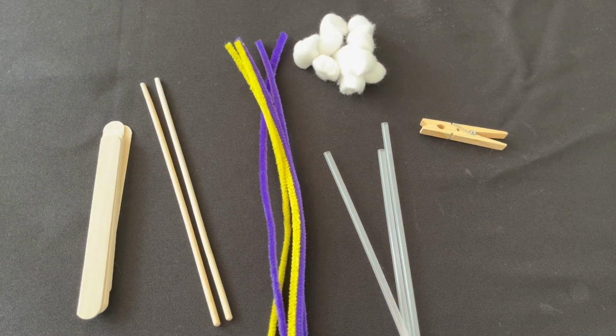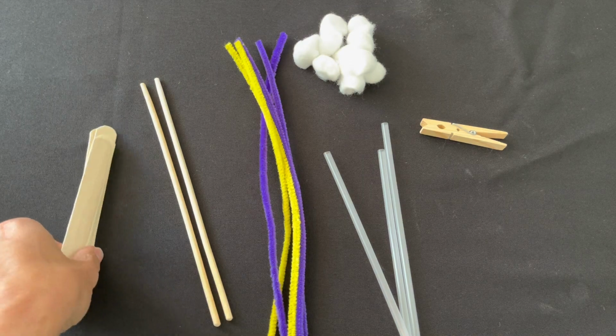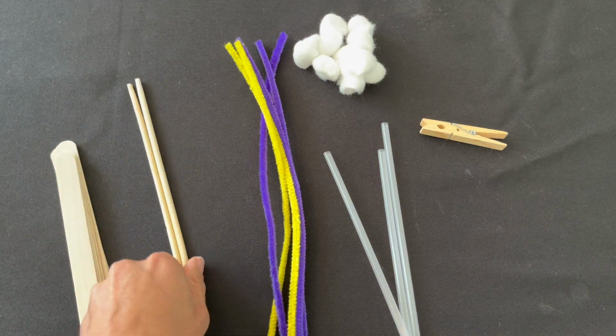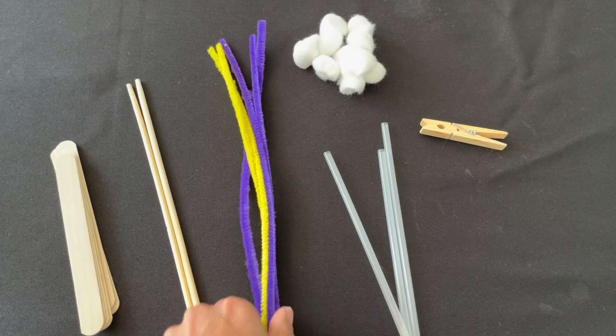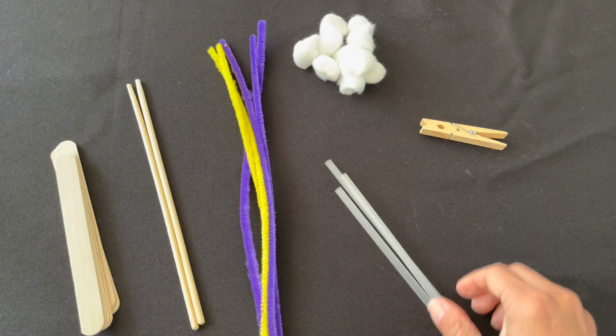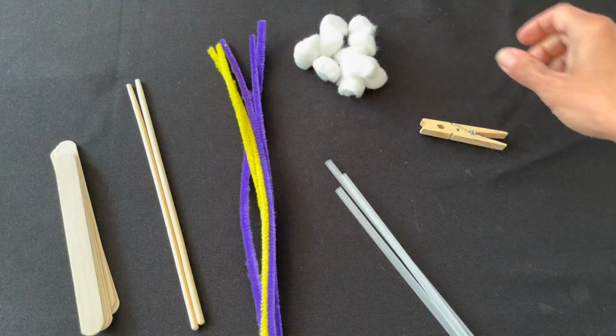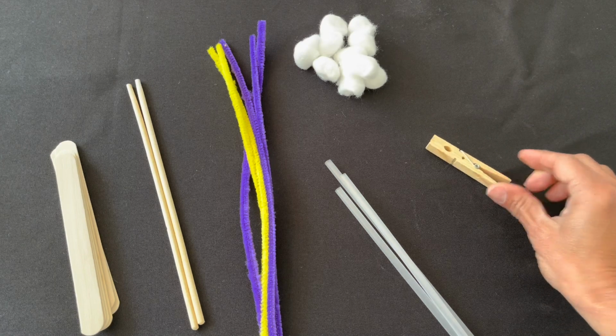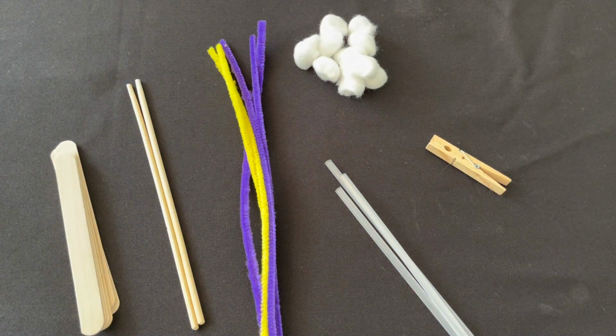Now, some different items that I thought of that would be great for a hand pollinator are these tongue depressors, chopsticks, pipe cleaners, straw, cotton balls, and the clothespin. Which materials do you think would be best to build my hand pollinator?